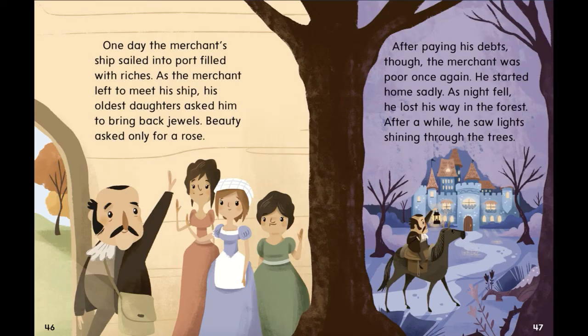changes. One day, the merchant's ship sailed into port filled with riches. As the merchant left to meet his ship, his oldest daughters asked him to bring back jewels. Beauty asked only for a rose.